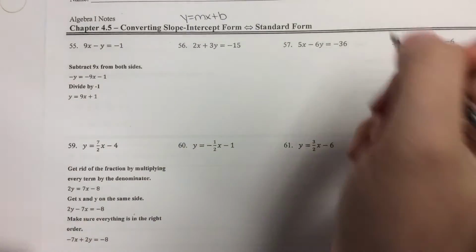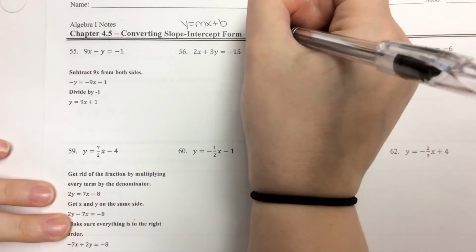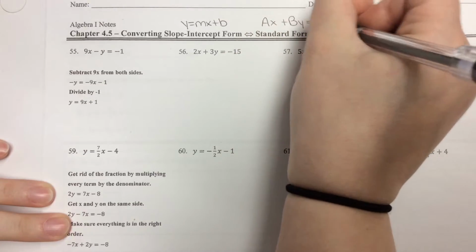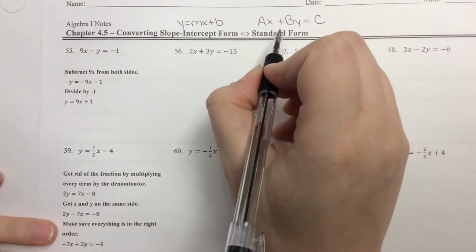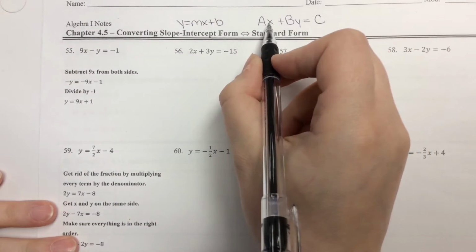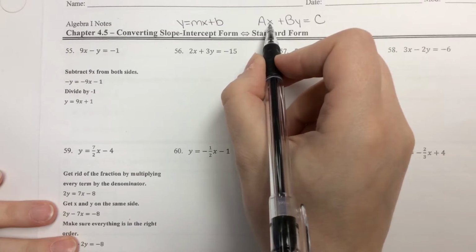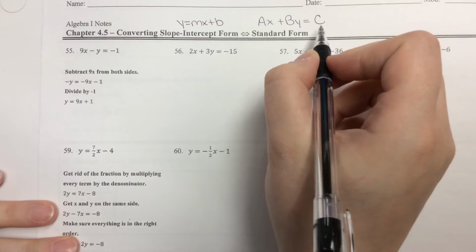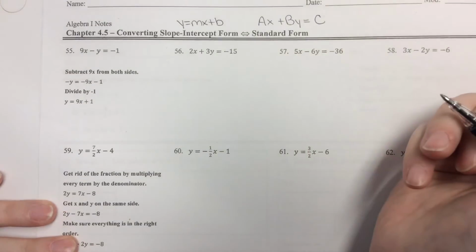Okay, standard form, if you remember, goes like this: ax plus by equals c. All this means is a, b, and c are numbers. So really, what you need to know about standard form is you need to move x and y to the same side together, and then c, being your constant, needs to be on the right side by itself.